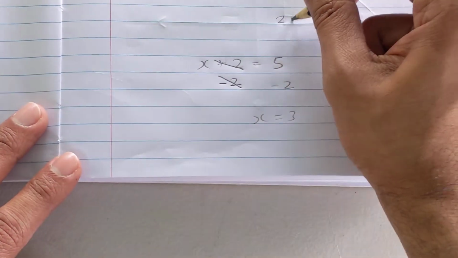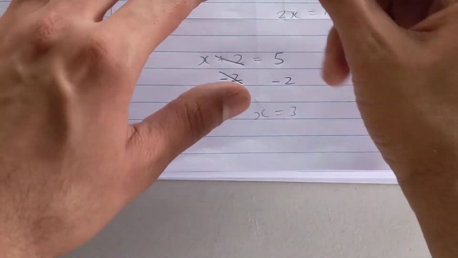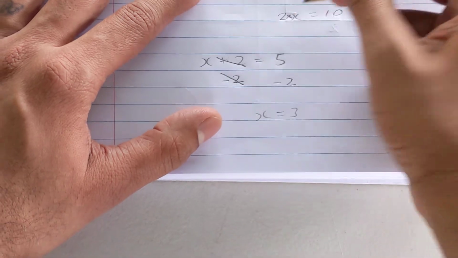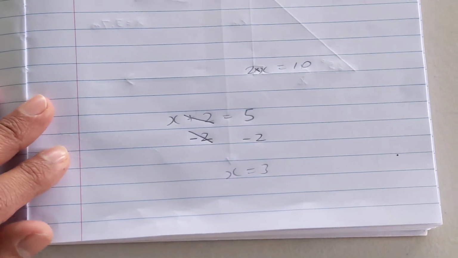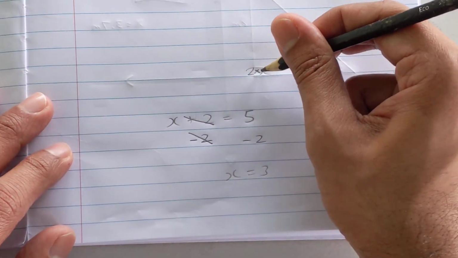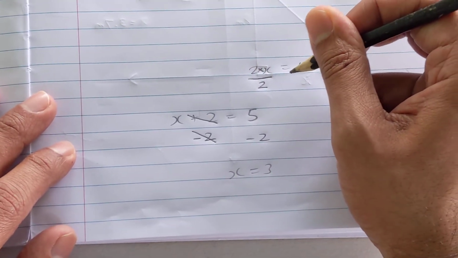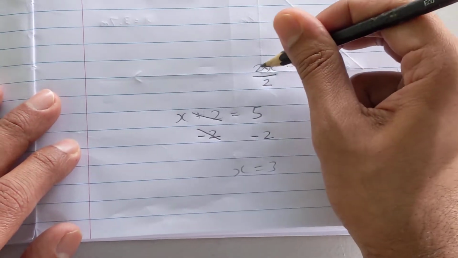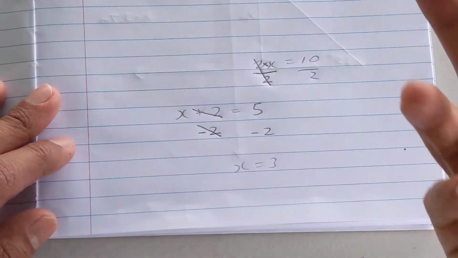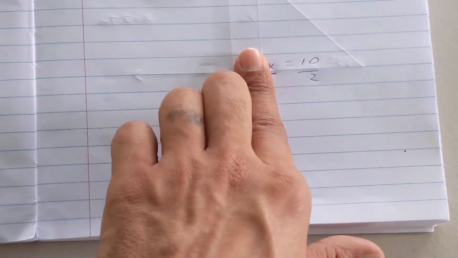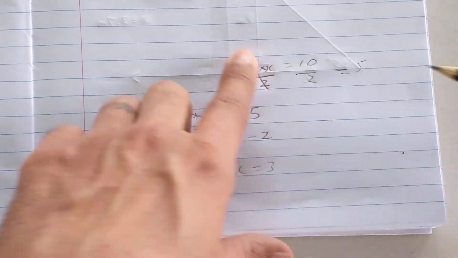Same thing if I was to multiply. If I had 2x is equal to 10, right now 2 is multiplying by x to give me 10, and I want x by itself. So what would be the reverse of multiplying by 2? Dividing by 2. And what you do to one side, you do to the next. So these 2 are going to cancel off or turn to 1. So it disappears, and I get 10 divided by 2, which is 5.